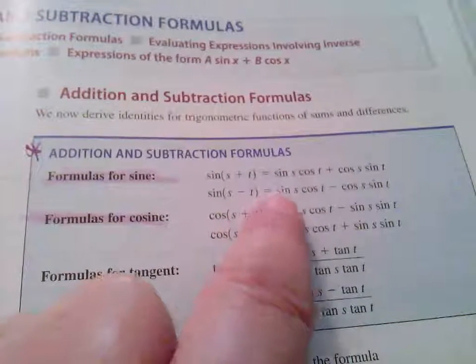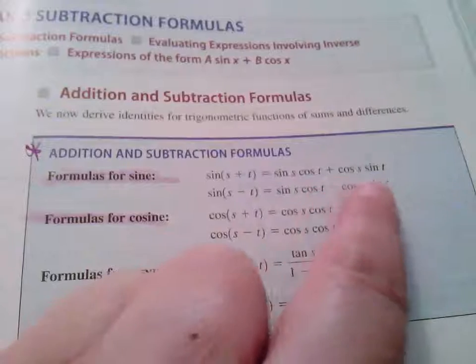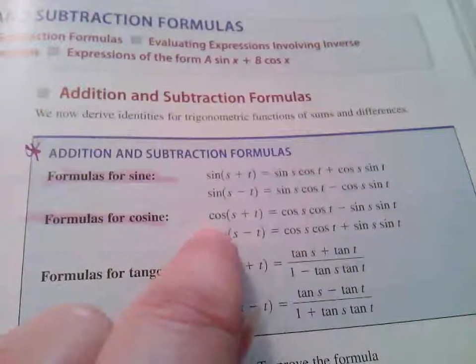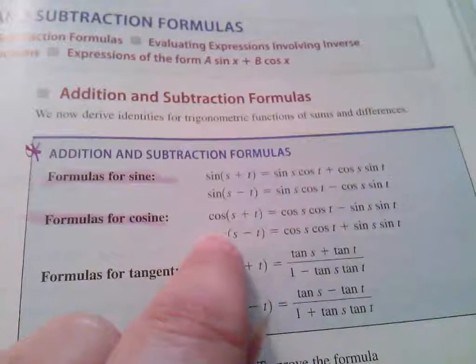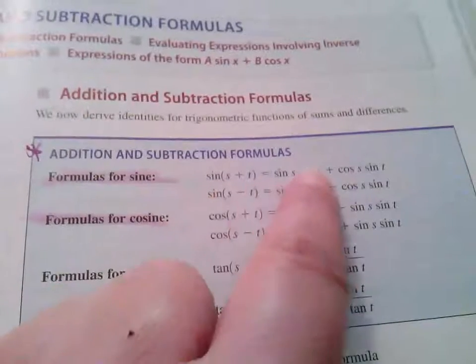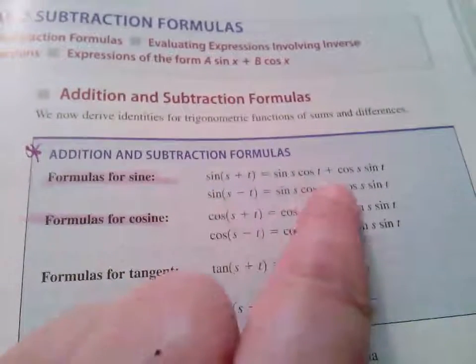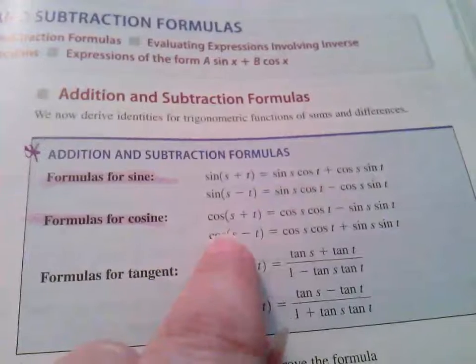And here's the subtraction formula for sine. Okay, so notice it's a sine cosine minus a cosine sine. Now, the cosine formulas are a little different. On this one, when you're adding here, you're adding here. When you're subtracting here, you're subtracting here.